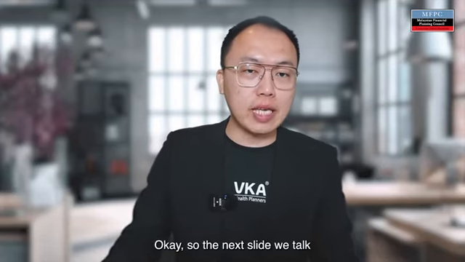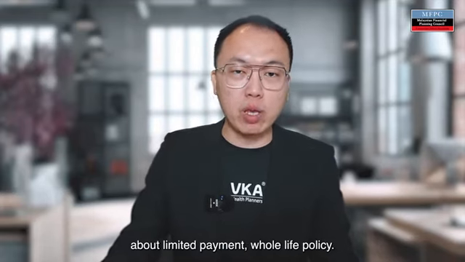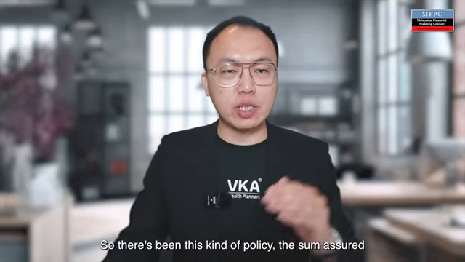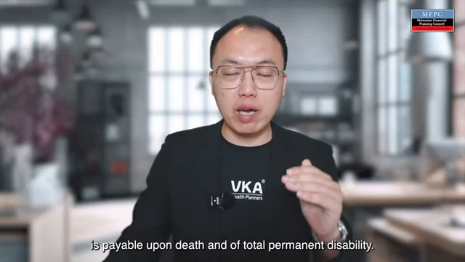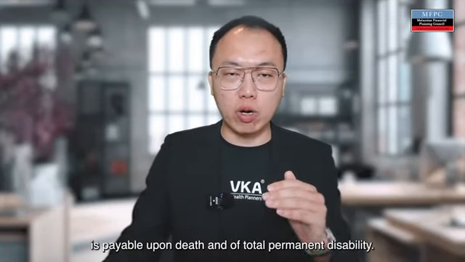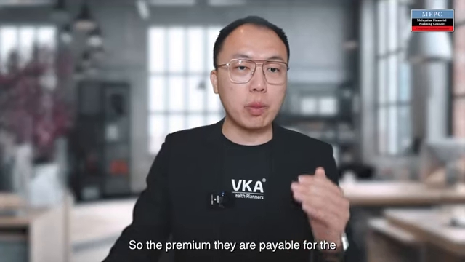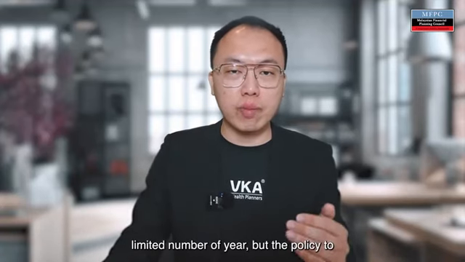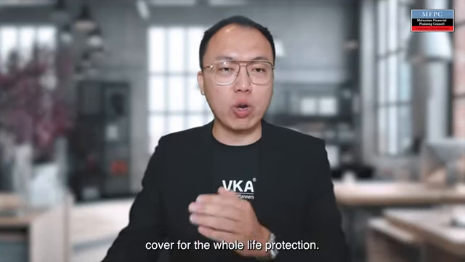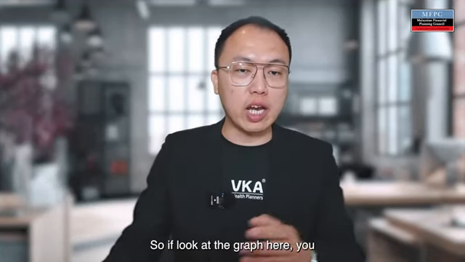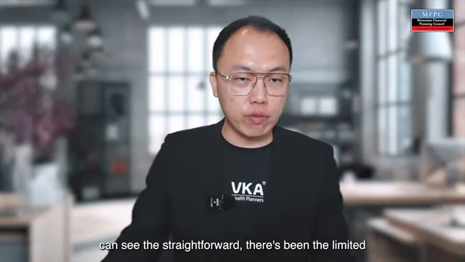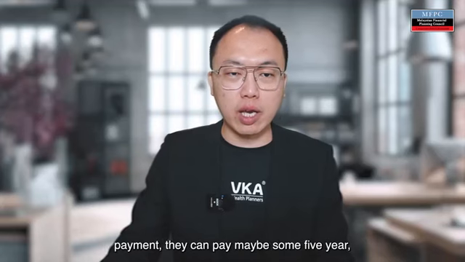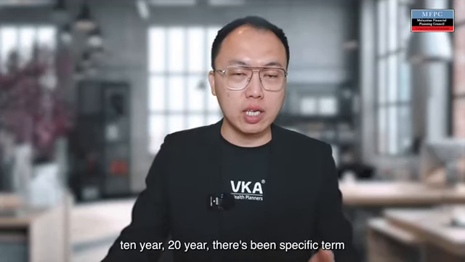Okay, so the next slide we talk about the limited payment whole life policy. With this kind of policy, the sum assured is payable upon death or total permanent disability. The premium is payable for a limited number of years, but the policy covers whole life protection. If you look at the graph here, you can see it straightforwardly: with limited payment, you can pay maybe for 5 years, 10 years, or 20 years.